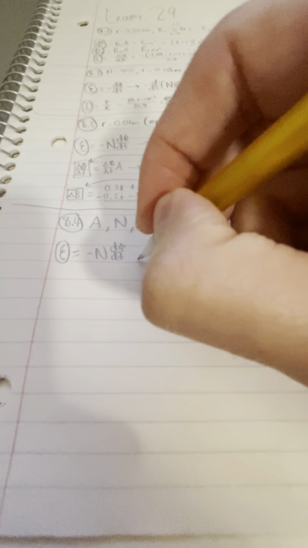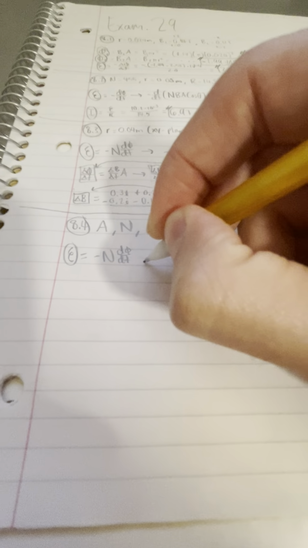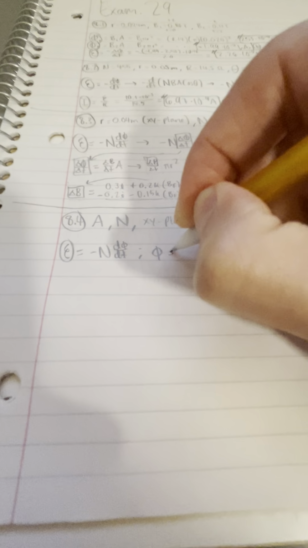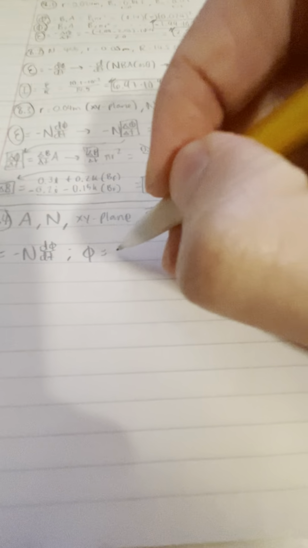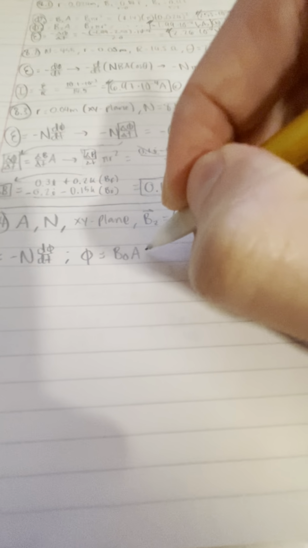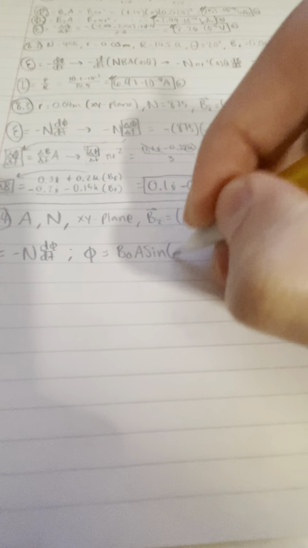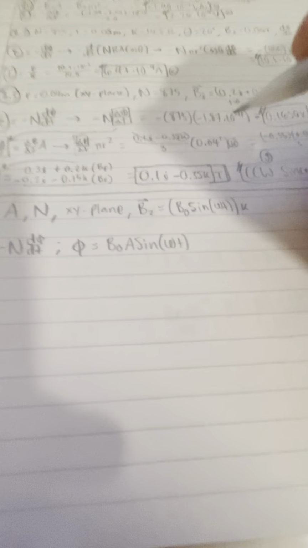In our case here, our phi is equal to B naught times area times sine of omega t.